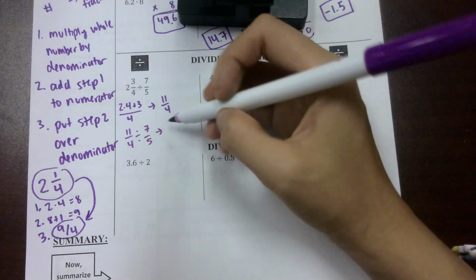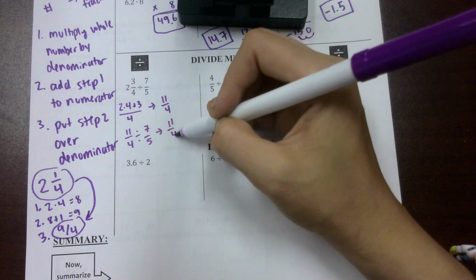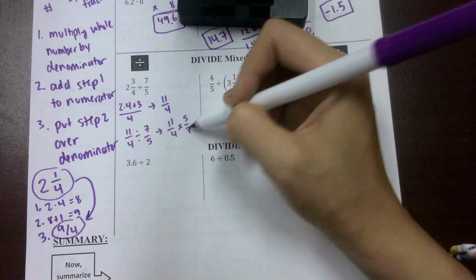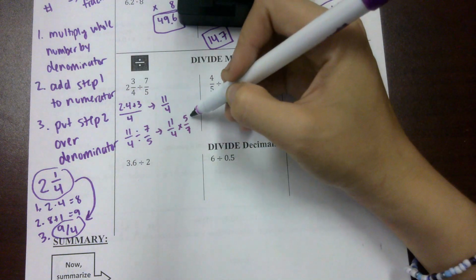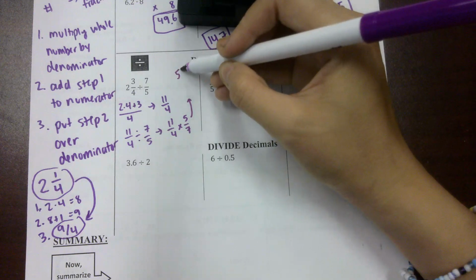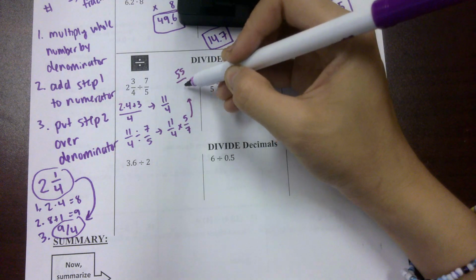We're going to do the flippy trick. So we have 11 over 4 times 5 over 7. Running out of room here. So that becomes 55 over 28.